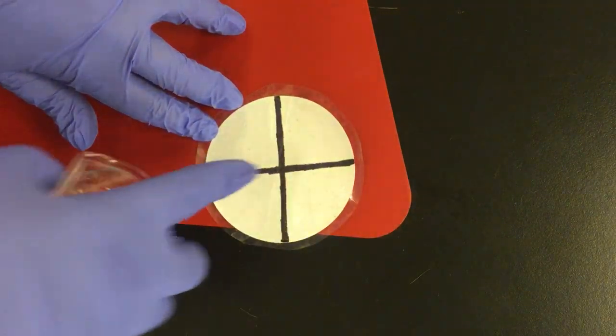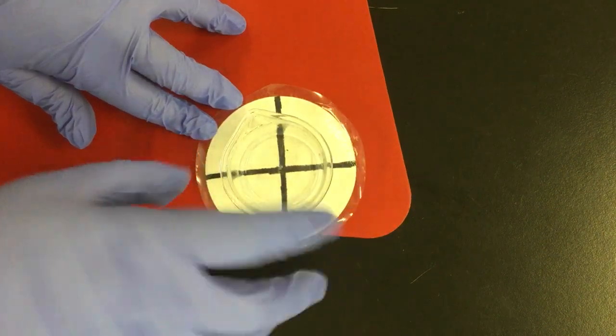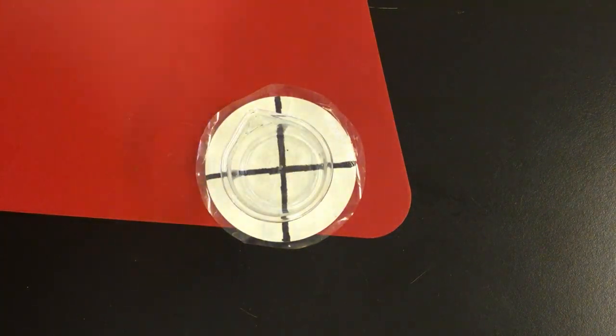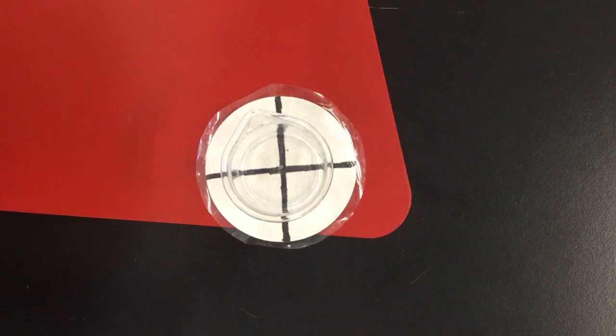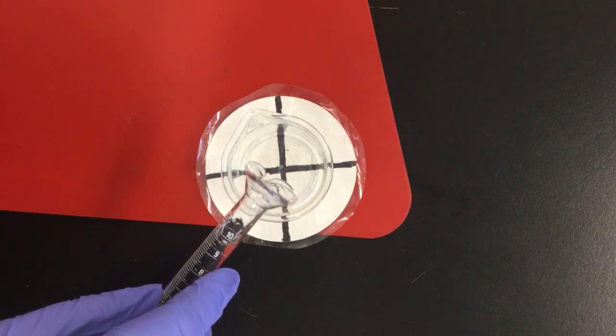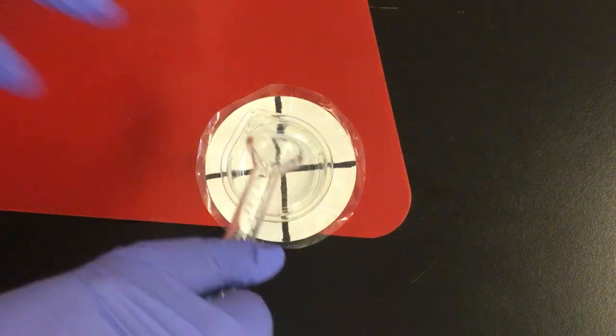So we've got this little X here. We're going to record how long it takes until we can no longer see the X in the bottom of the beaker. So I have some sodium thiosulfate with a concentration of 0.15, but I'm going to be diluting it for the first few to make it a lower concentration.